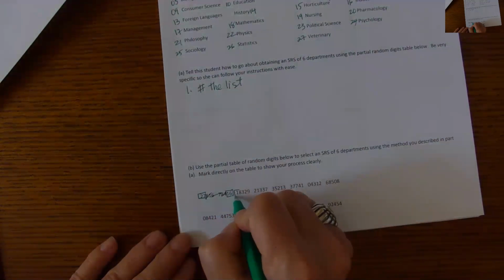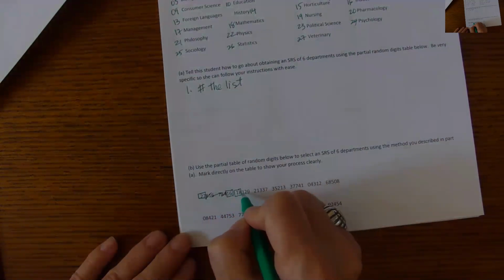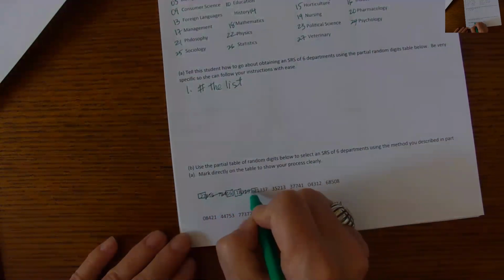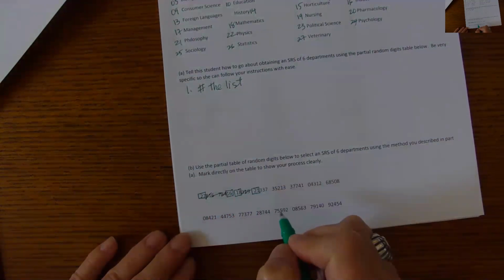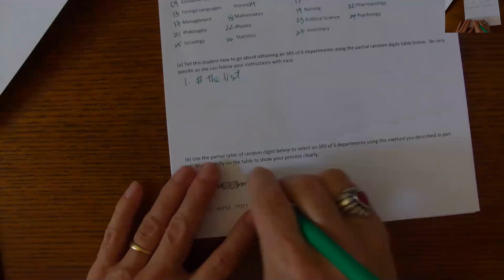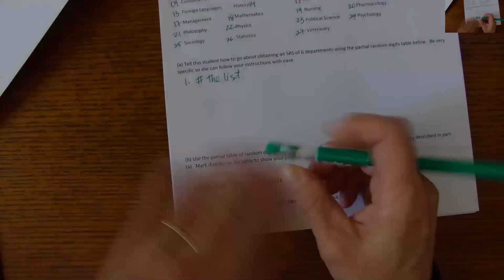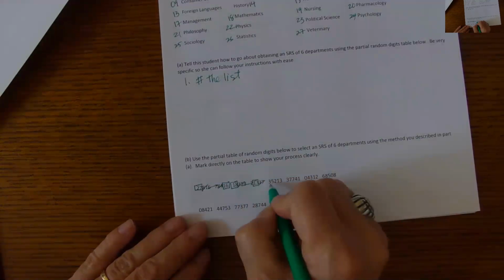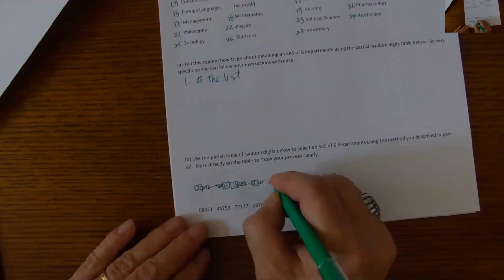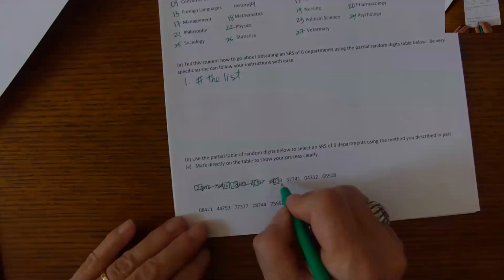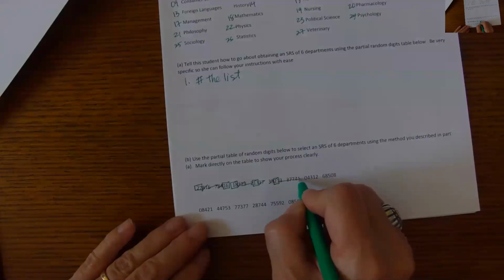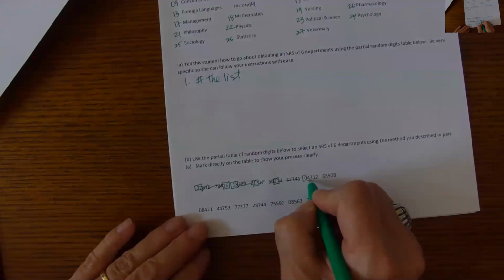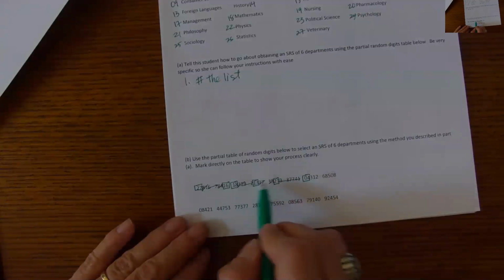18? 32? No. 29? No, too big. 21? What? It is. That's 32. Oh, 92. 13. 37. 35. 21. 33. 77. 41. 04. Is that 6? Okay, there we go.